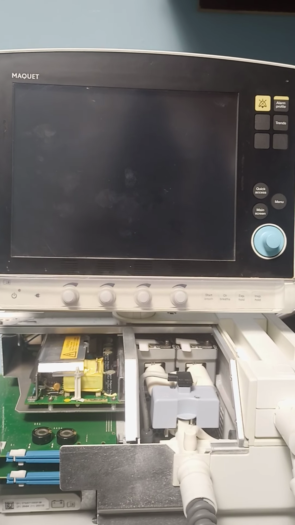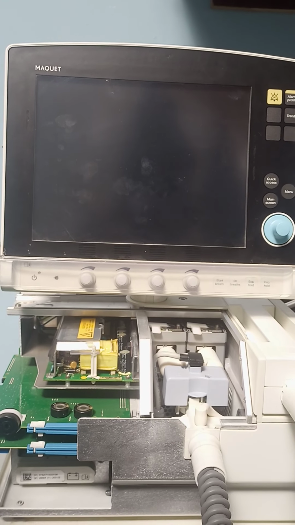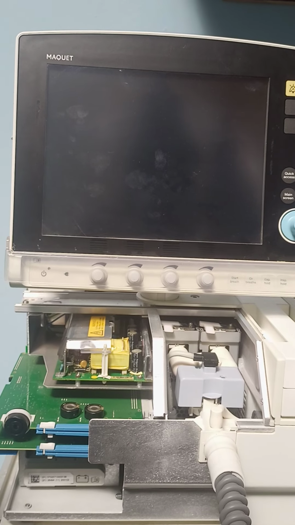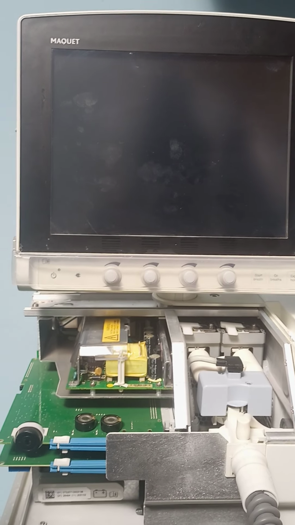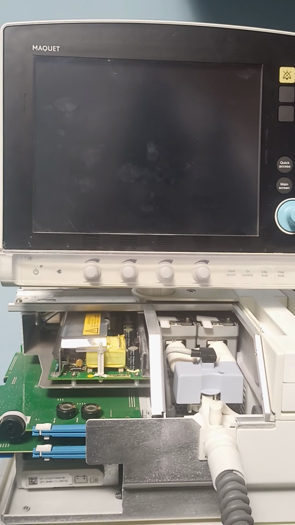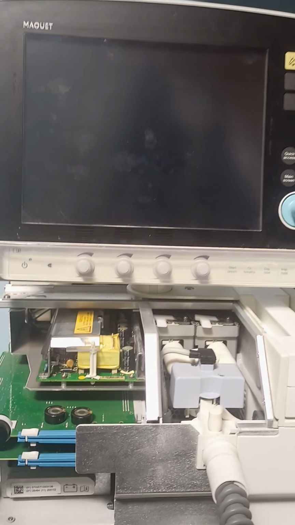Hello, today we are going to talk about the ventilator. I'm going to take you through the Maquet ventilator and what the function of a ventilator is.